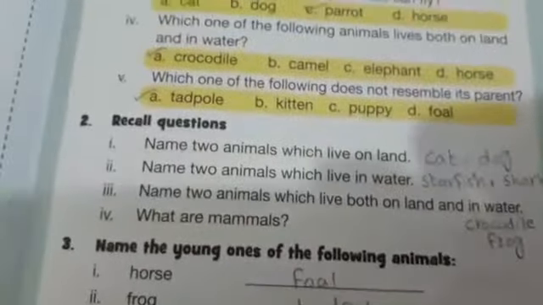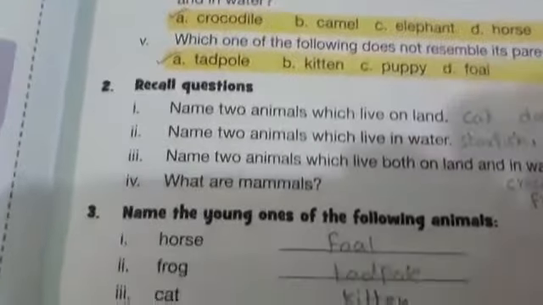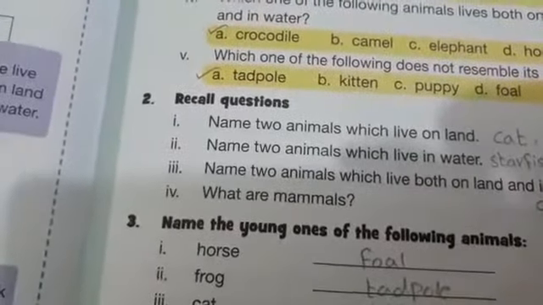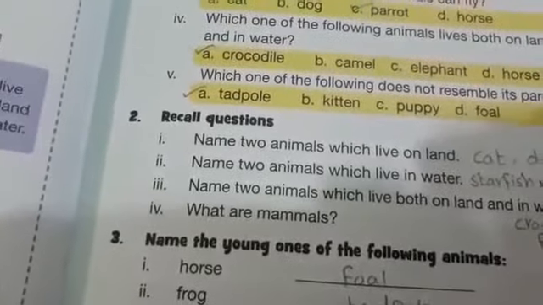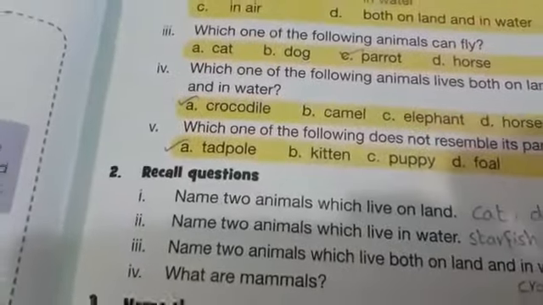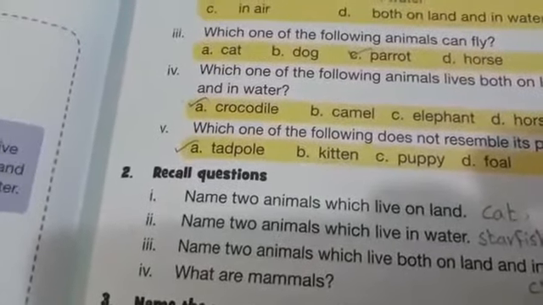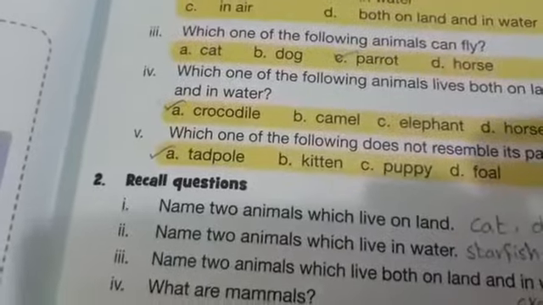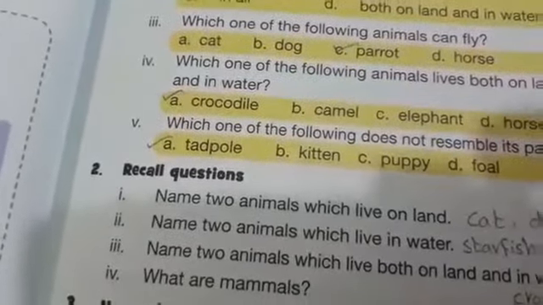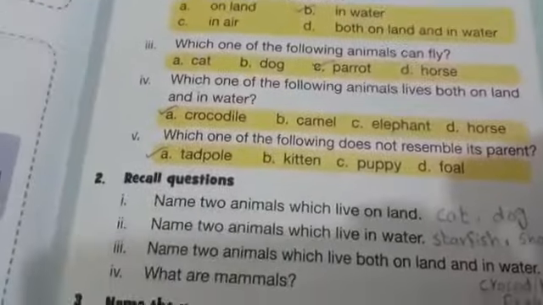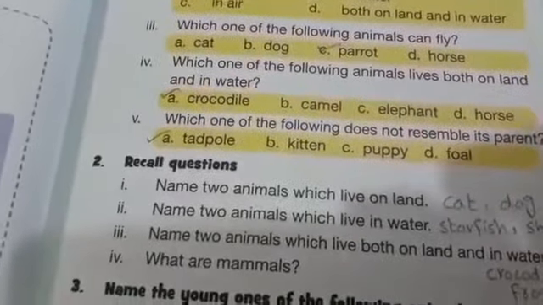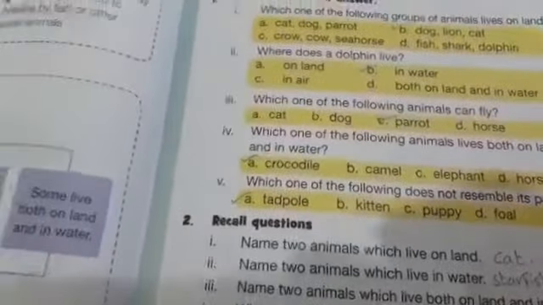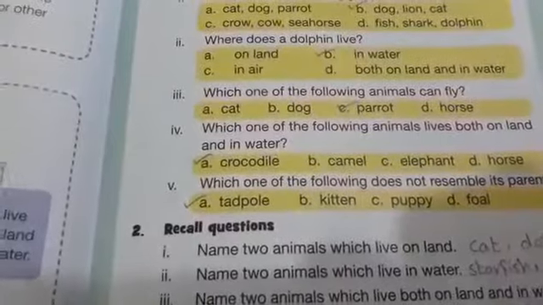Okay, on page number 17, there are 4 questions over here. So we are going to discuss these questions of unit number 2 one by one. The first question is, name 2 animals which live on land. After complete understanding of the full unit, I think it will be very clear to you, so you will be able to write the correct answer over here. You should write the question as well as the answer on your copy for your better understanding.